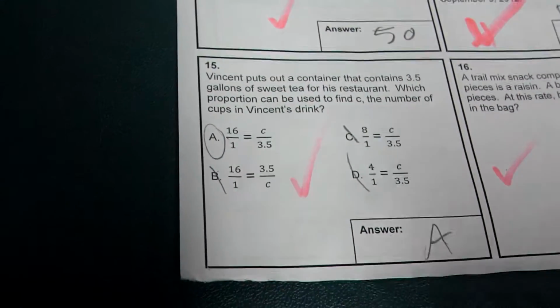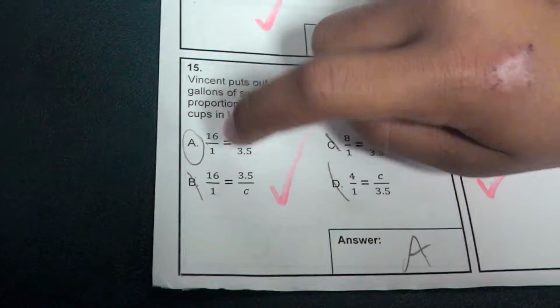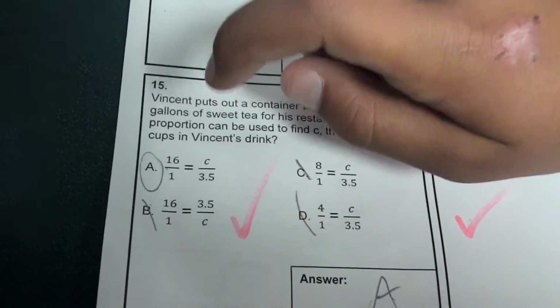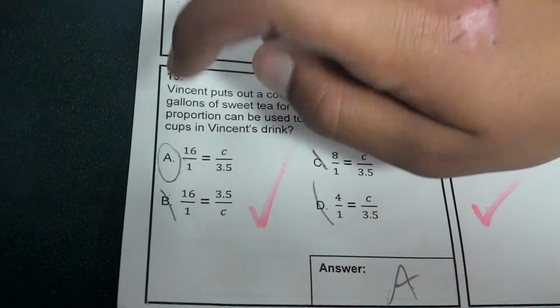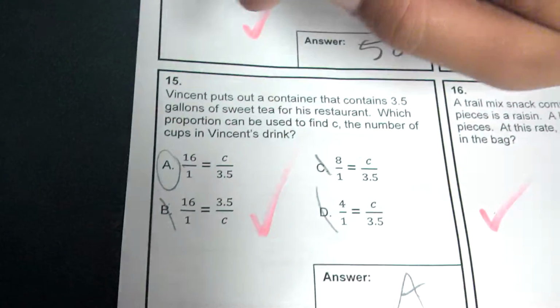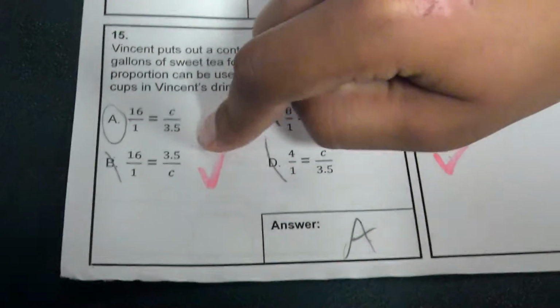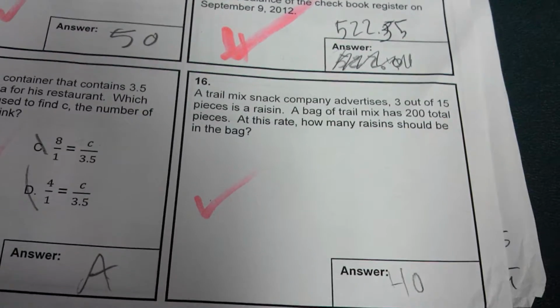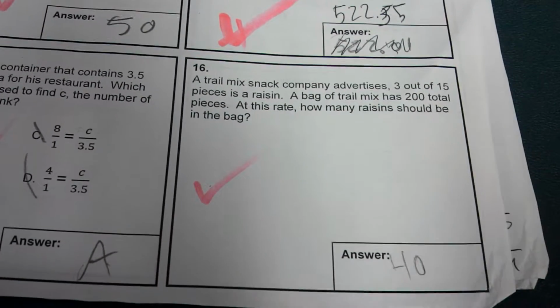So 16 cups is equal to 1 gallon. 16 over 1, and then that equals the amount of cups in 3.5 gallons, which would be A.